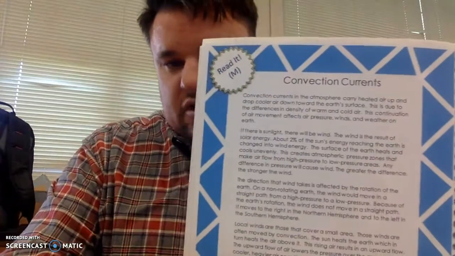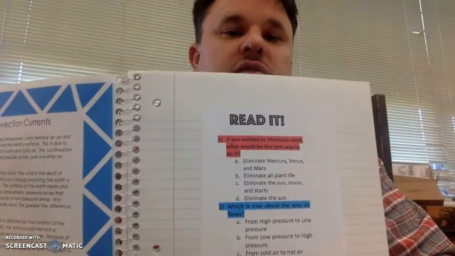When you get to the blue question, you have to color in the place over here where you answered the blue question. So you're going to read the article. These are just multiple choice questions. Okay, here's the article. Here's the questions. Okay, they're just multiple choice questions.